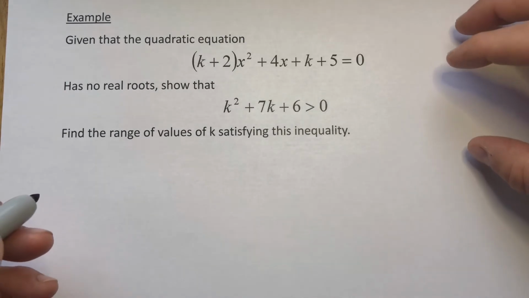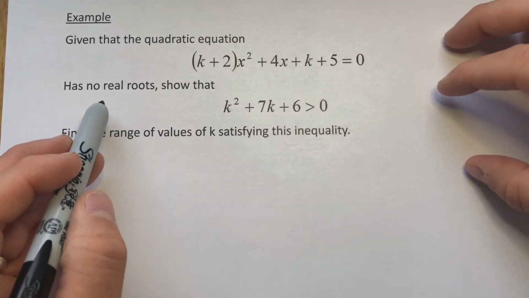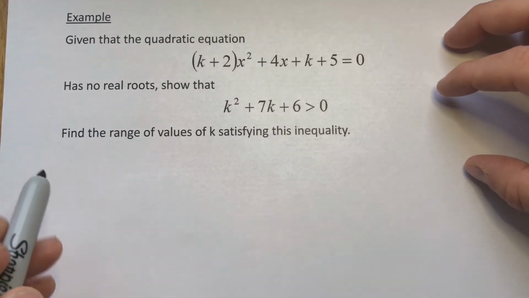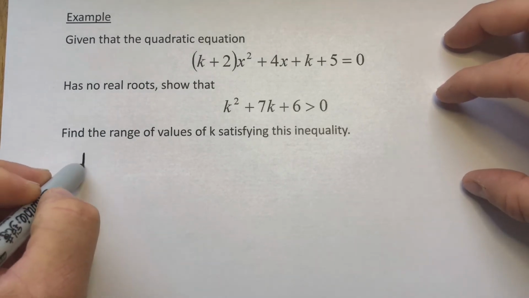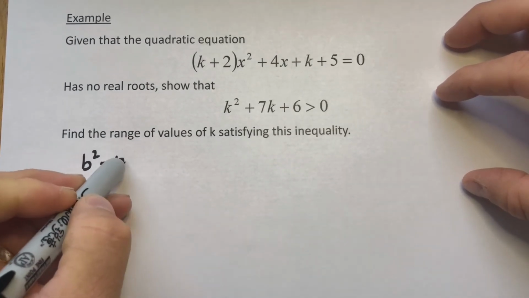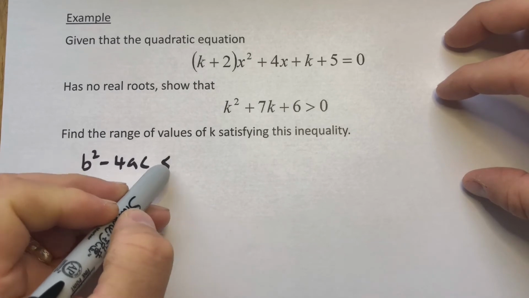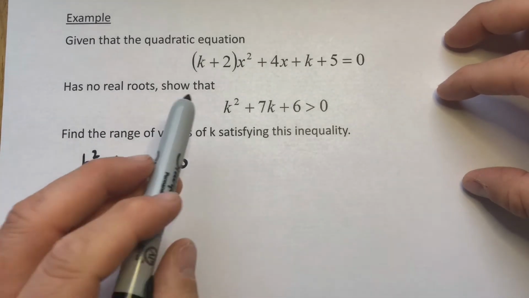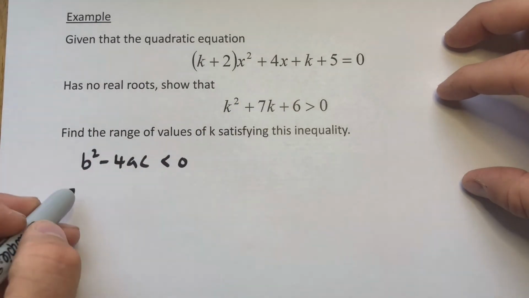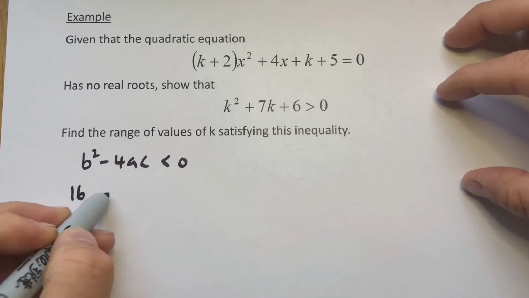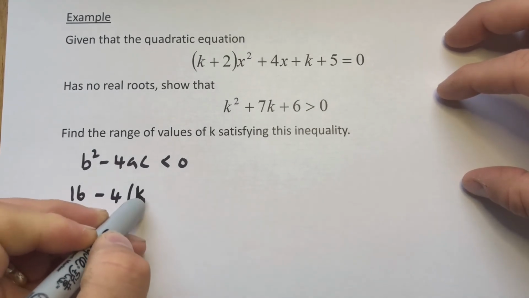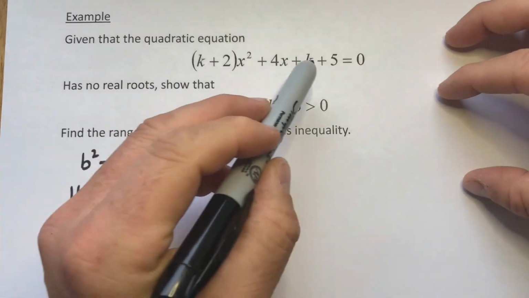Okay, so here's another one. If we have no real roots, then b squared minus 4ac must be below 0. So b is a 4, 4 times a times c.